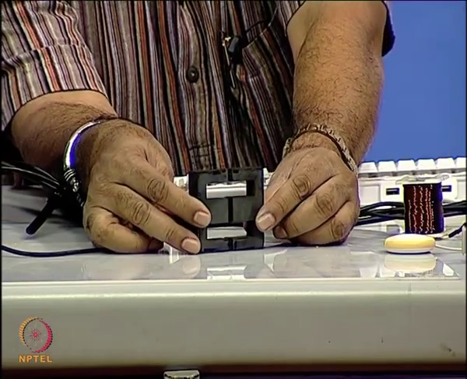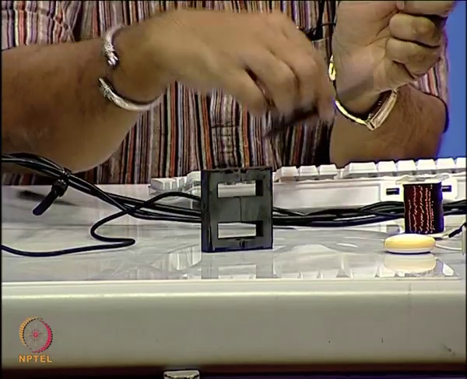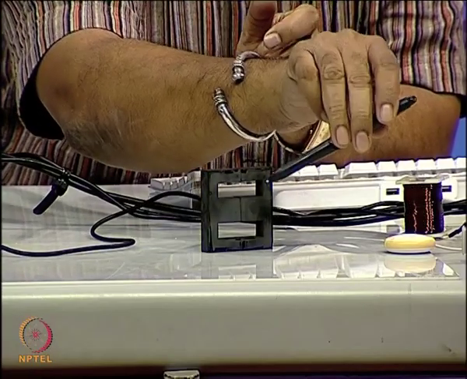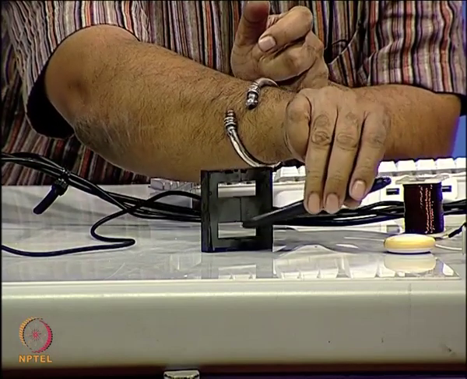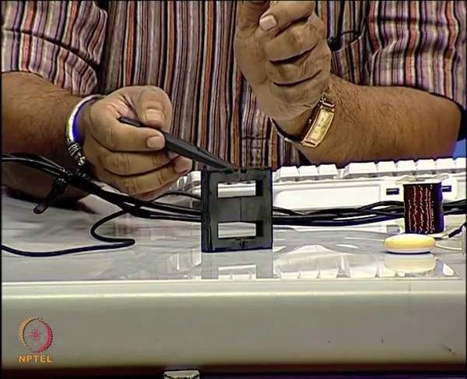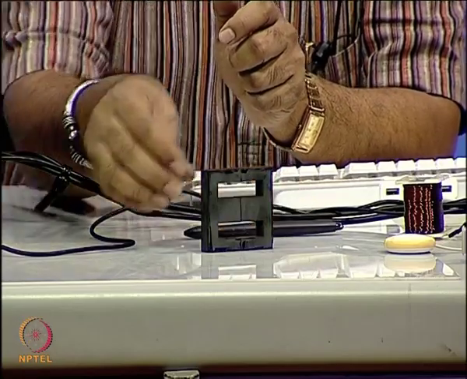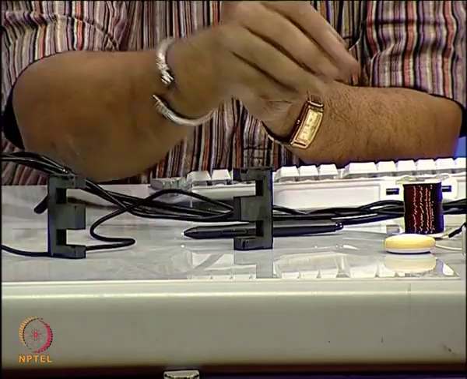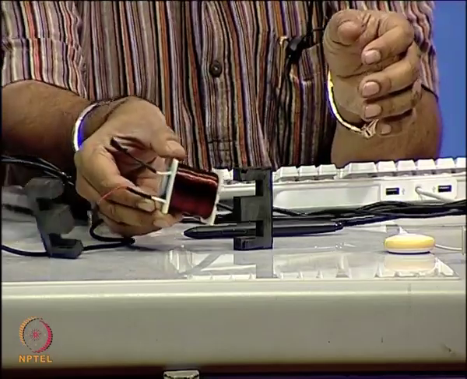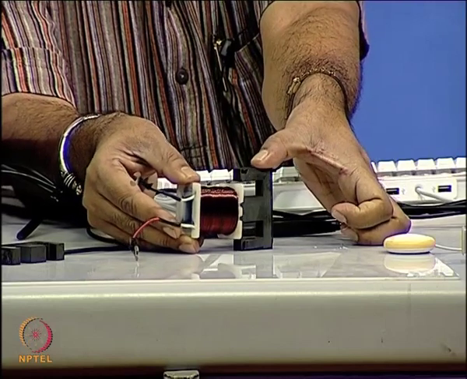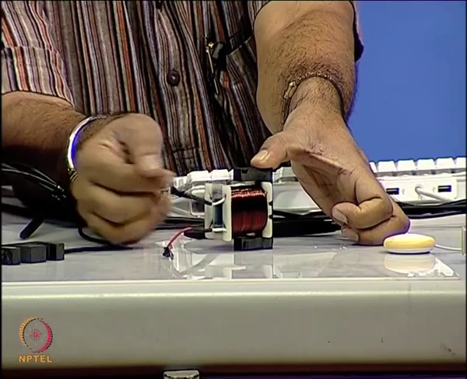Two halves which are joined together, and you see here this is one opening and this is another opening, and the wire passes through, goes over and comes out through the bottom. And how is the former introduced? We take this former and you are introducing it like this.